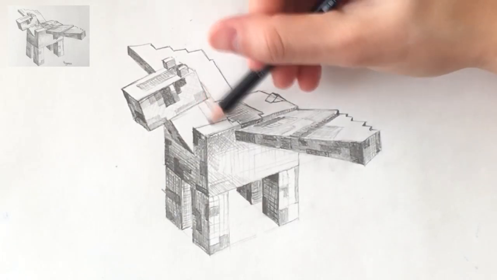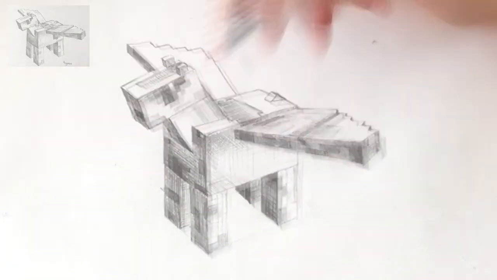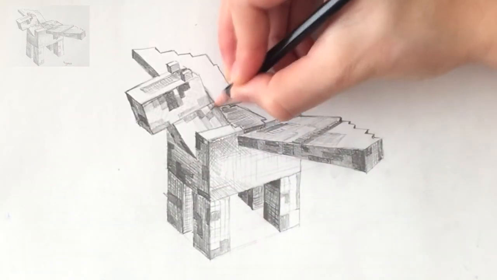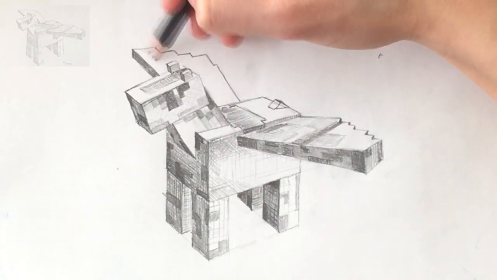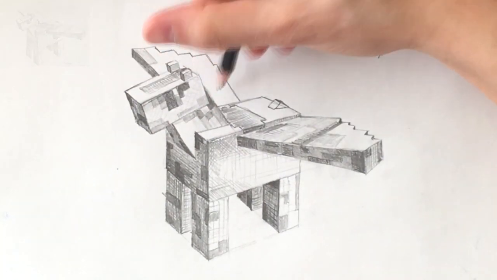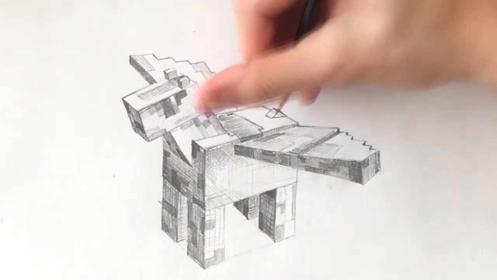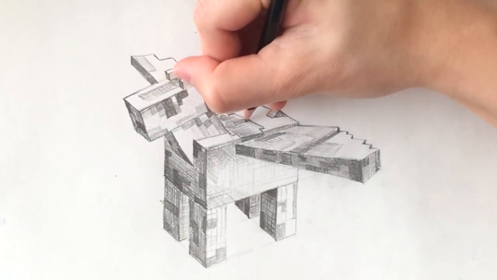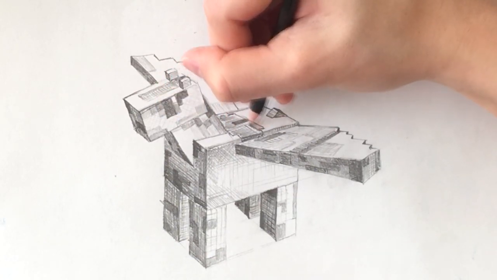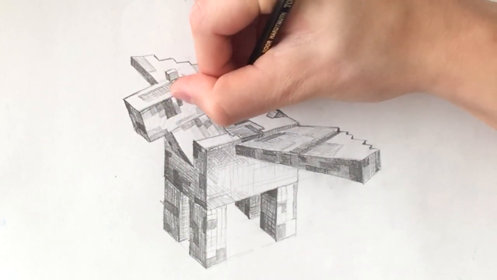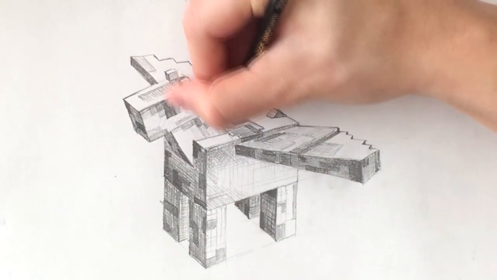Draw a little bit of shade also on the neck, otherwise it will look too blank. Also add some details to the saddle and also the back of the horse.